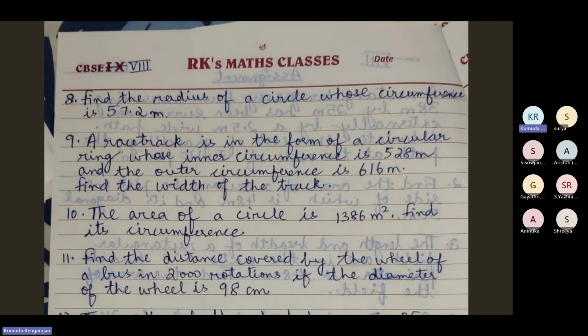And what about the circumference of a circle? Formula? 2 pi r. Very good. Here, what is given? Is pi r square given or 2 pi r given? 2 pi r is given. 2 pi r is equal to 57.2.